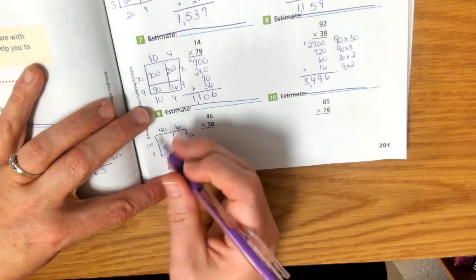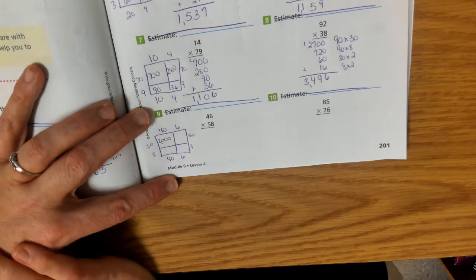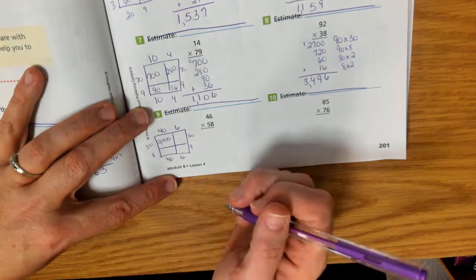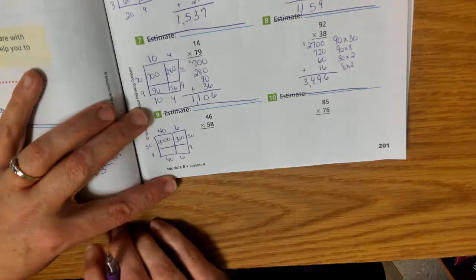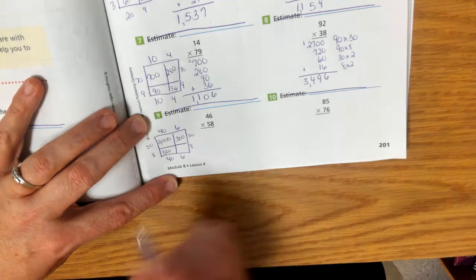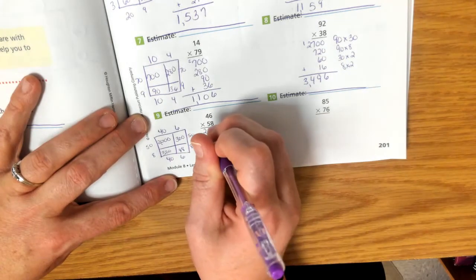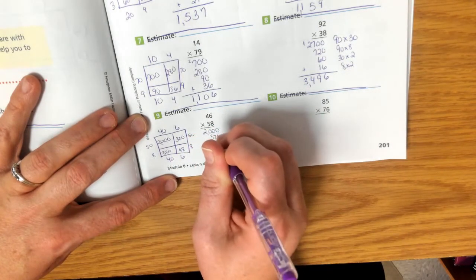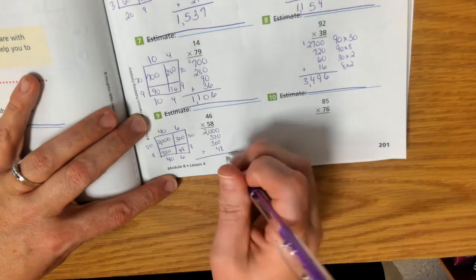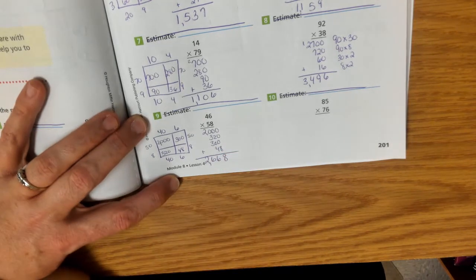Okay? 50 times 40, 2,000. Remember, 5 times 4 is 20, and add 2 zeros to the end. 6 times 50 is 300. 40 times 8 is 320. 6 times 8 is 48. So then I'll put my numbers here and add them together. 2,668.